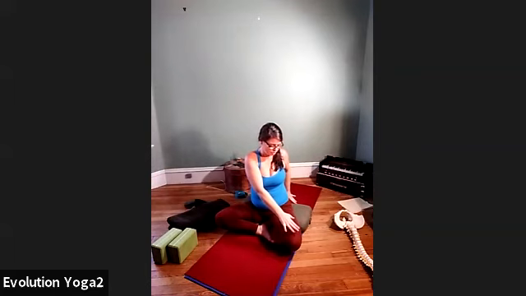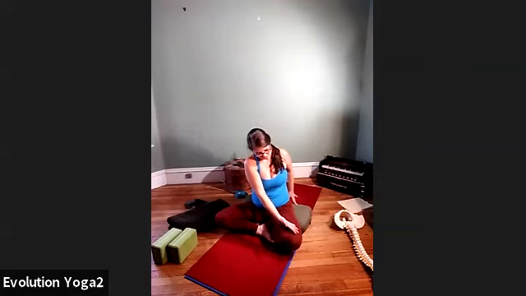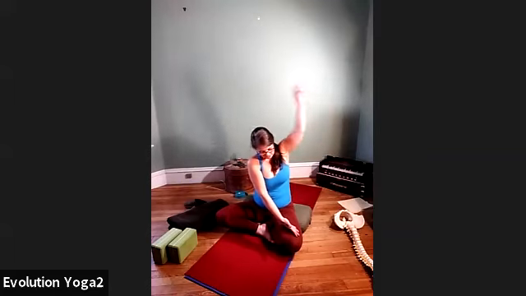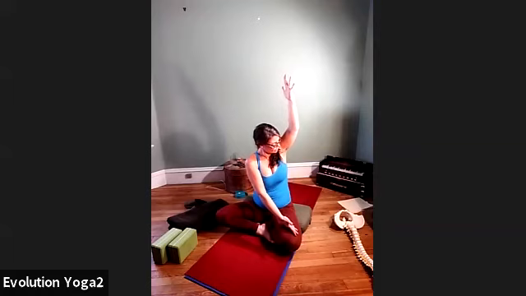And we'll start to twist over to the right side. Reach over towards that knee. This time, take the palm of the hand up, so the left hand is up. We're going to bring the right arm up into the air and then twist a little bit more over to the right side.